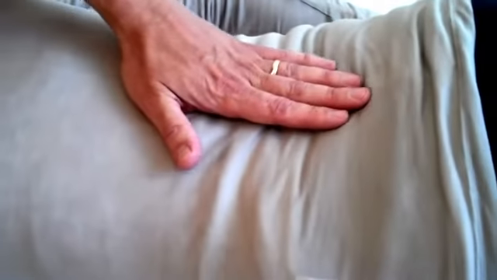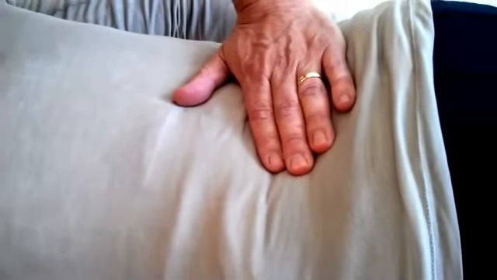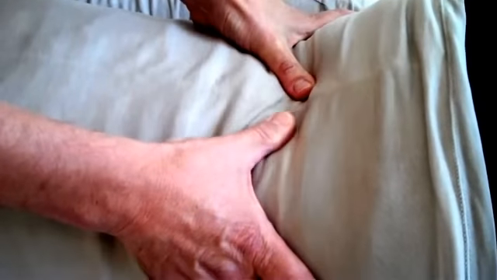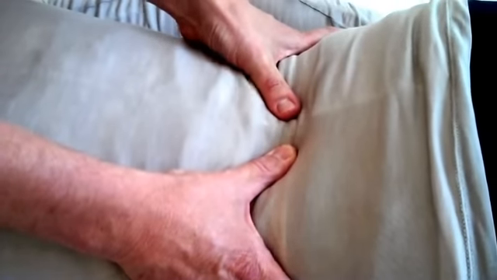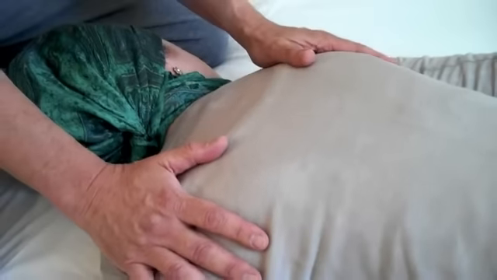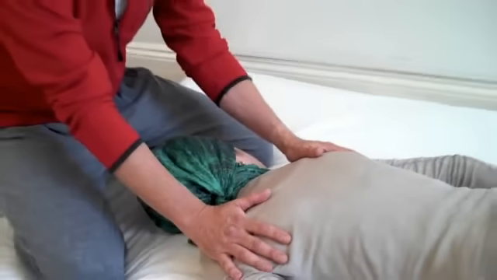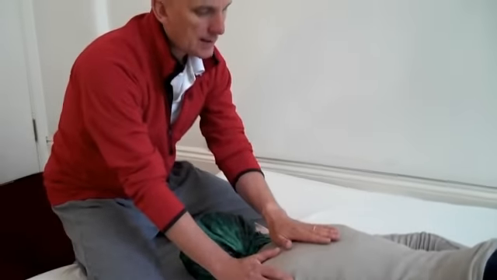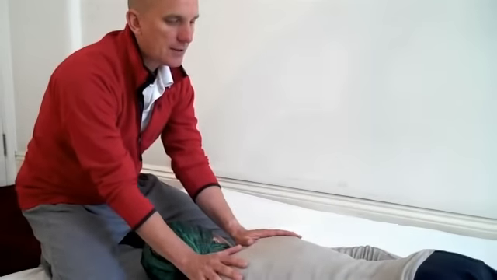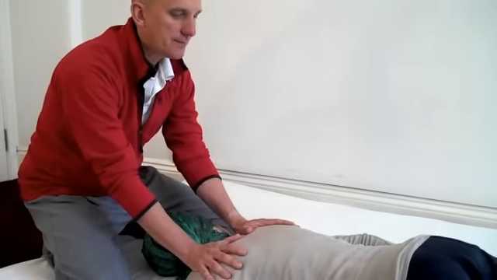And then again, the lower lumbar just feels a little bit empty there, as we felt mainly in the side position. Of course, in both the side and the prone position, we can assess the meridian map, which we superimpose over the back, just like we did in the sitting position.